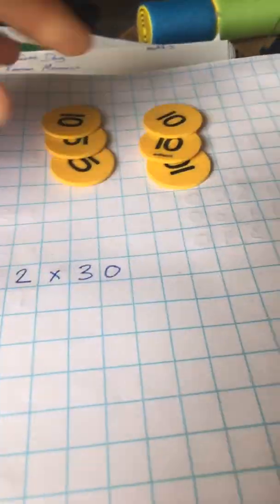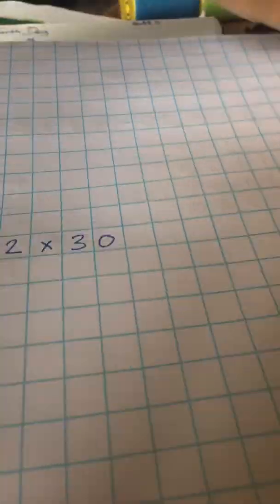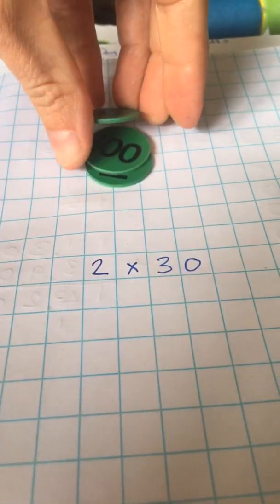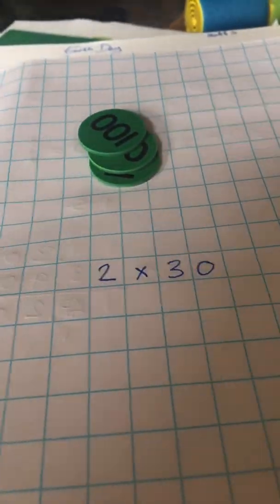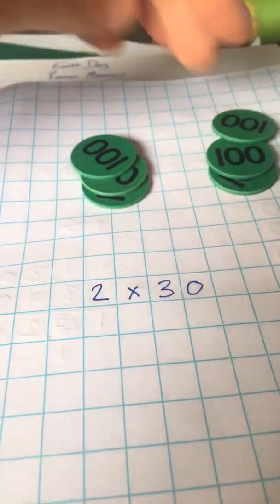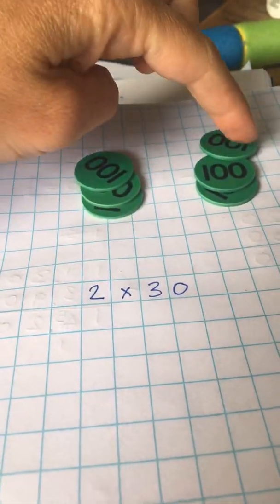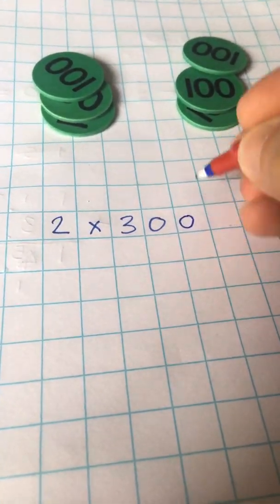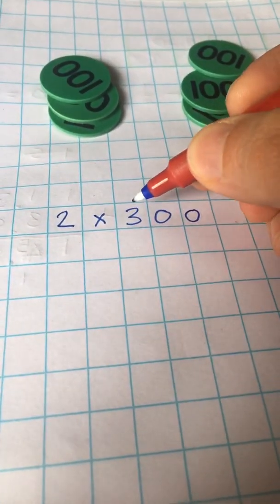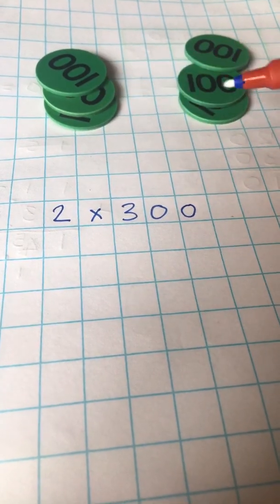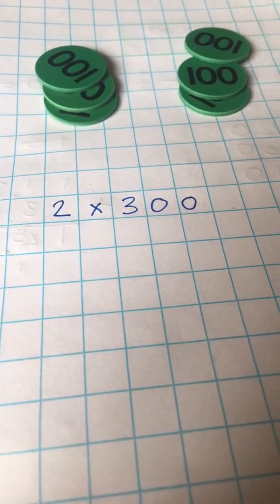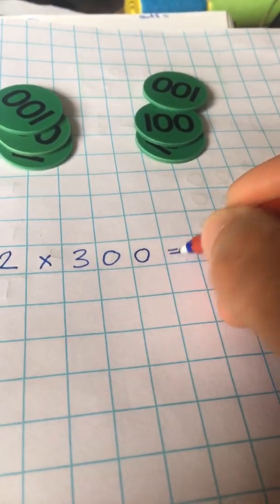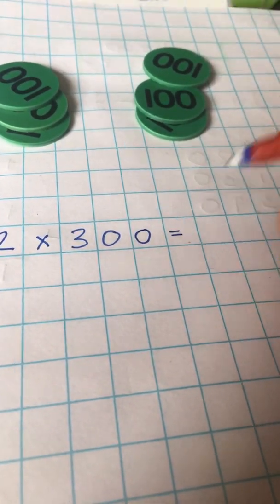And that can just keep working all the way up. You can keep scaling it up. So you also can then say, well, what about if I had 2 lots of 300? There's 300s and there's 300s. So the question would look like this. The 3 is now in the hundreds column, so it represents 100. 2 lots of 300 makes 6 hundreds. So the question this time is 100 times bigger. So the answer this time would be 100 times bigger.